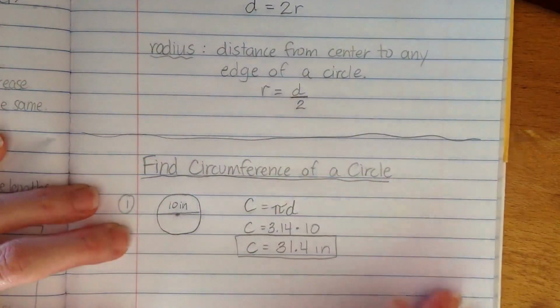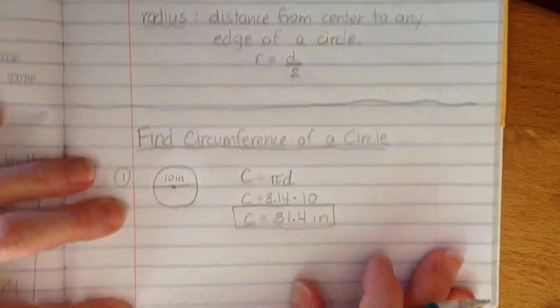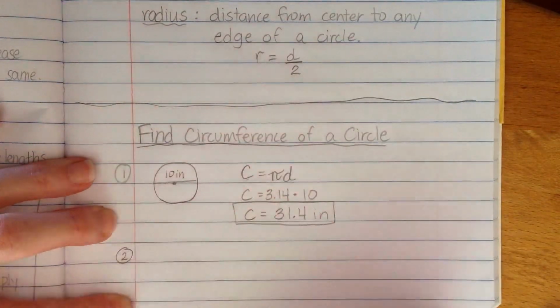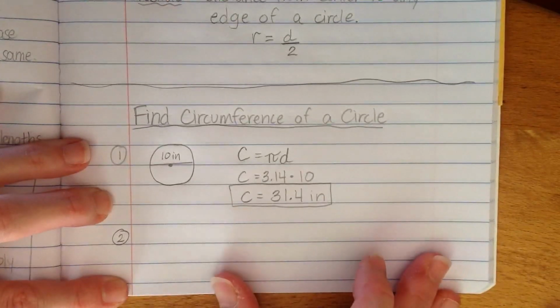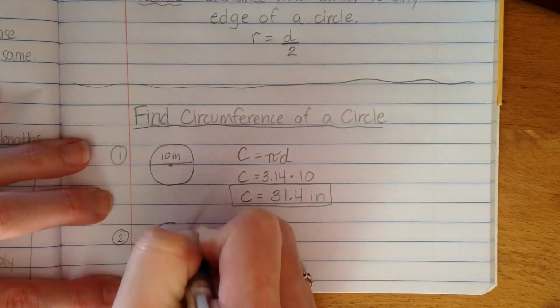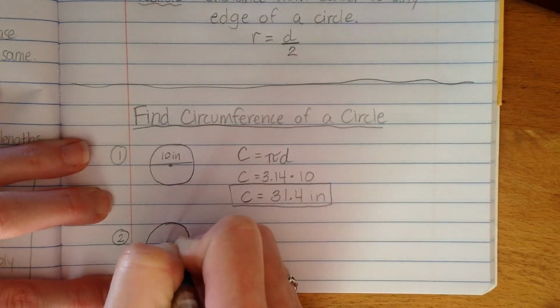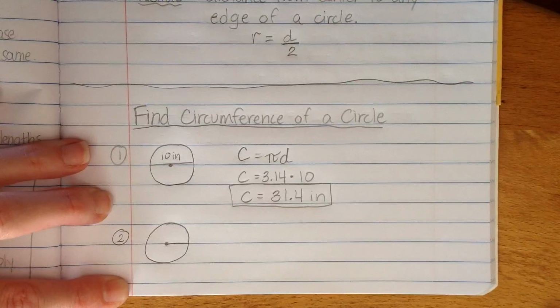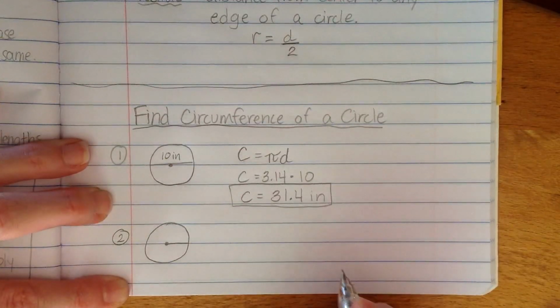Let's look at an example if we are given a radius. So if we are given a radius, here's example 2. All right, let's do this circle here. And this one is going to have a radius, and I know it's a radius because it's only half of the circle, of 14 millimeters.